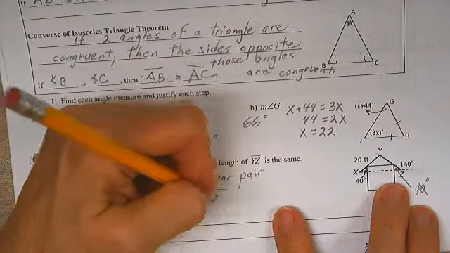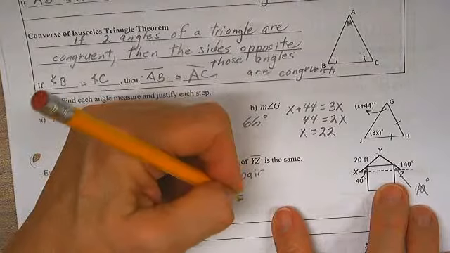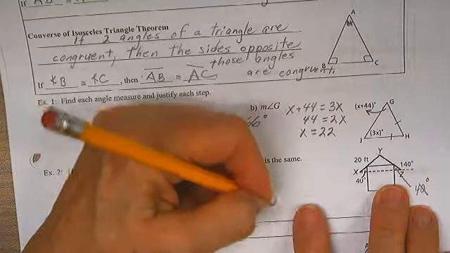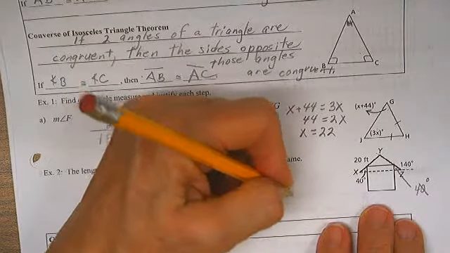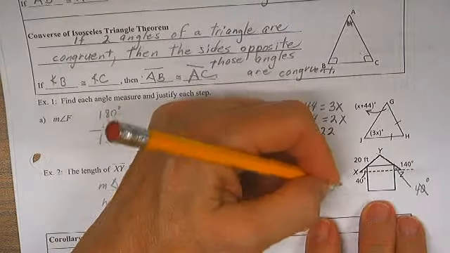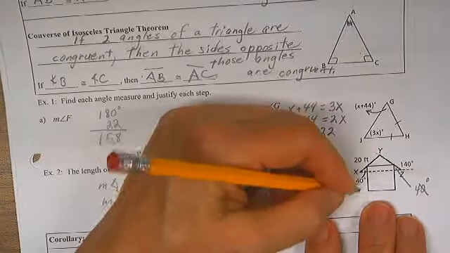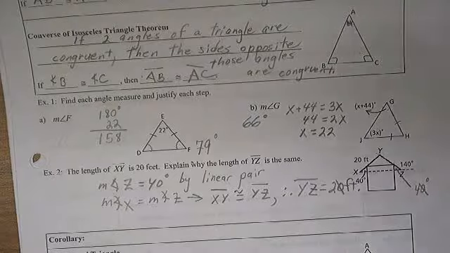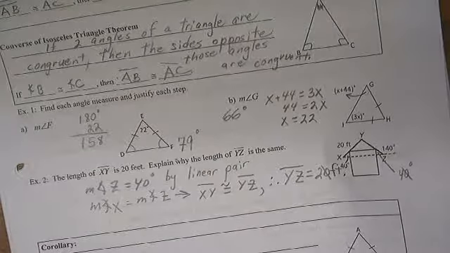So, XY is congruent to YZ. Therefore, YZ equals 20 feet. We did better than explain it, ladies and gentlemen. We proved it.